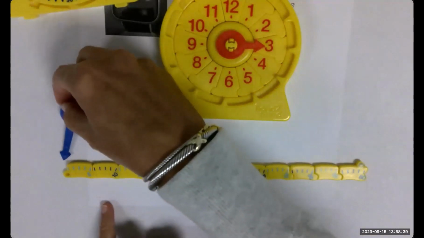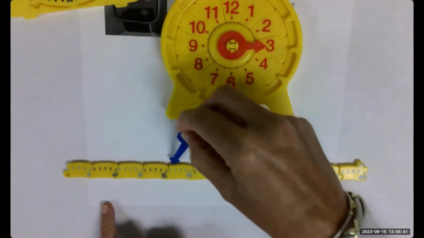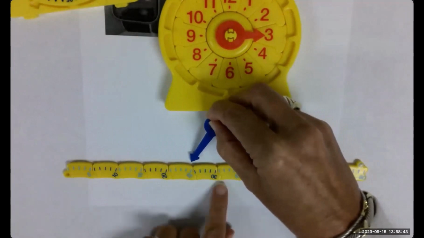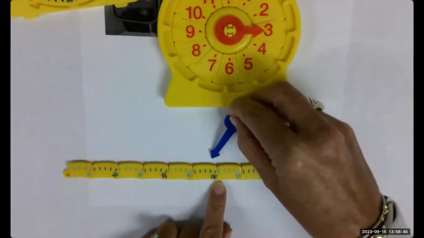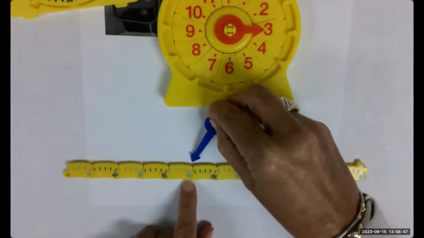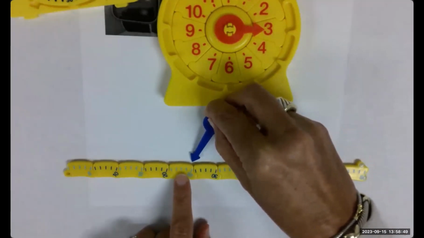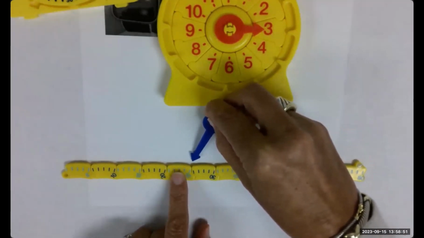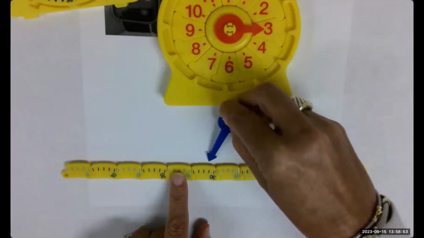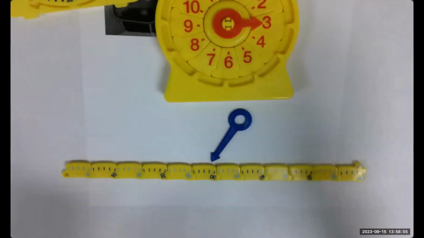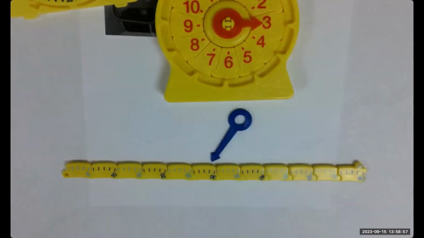So if 0 is here, 5, 10, 15, 20, 25. Well, I know if I jump another group of 5, that'd be 30. That's too much. So once I stop skip counting by 5s here, I can count by 1s, 26, 27, 28, 29. You can just have them use their minute hand to point that out as well.